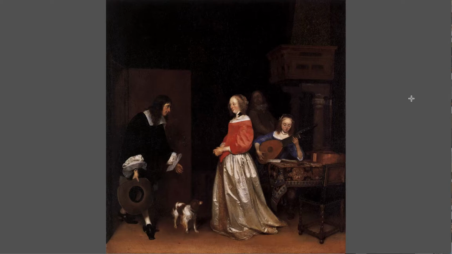People hardly had religious paintings in their houses. It became popular to have art objects that weren't religious, like genre scenes like this, or still lifes, or landscapes. Things were neutral, secular sort of things.